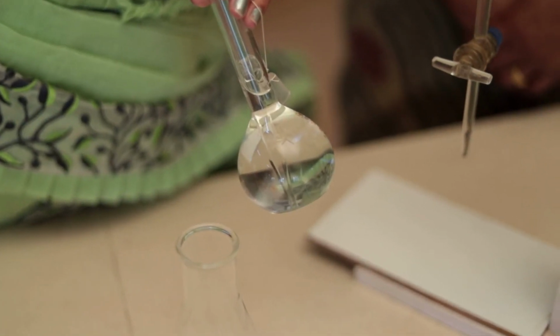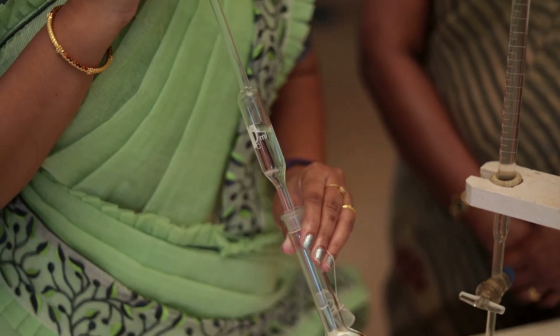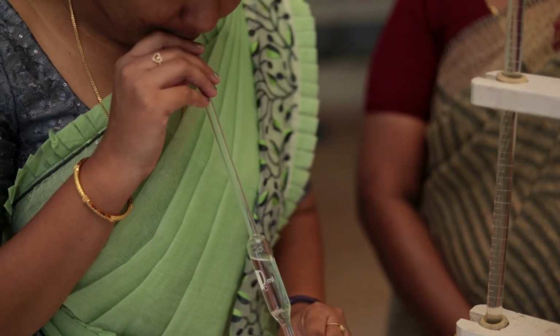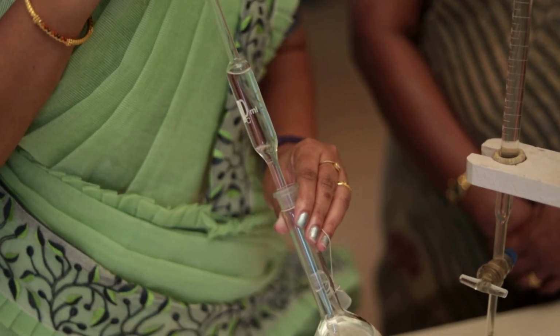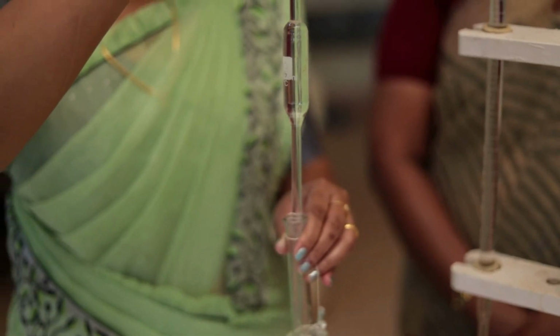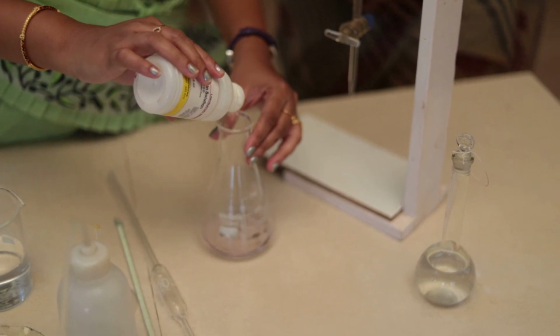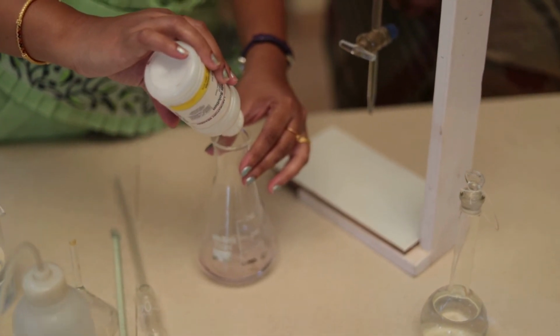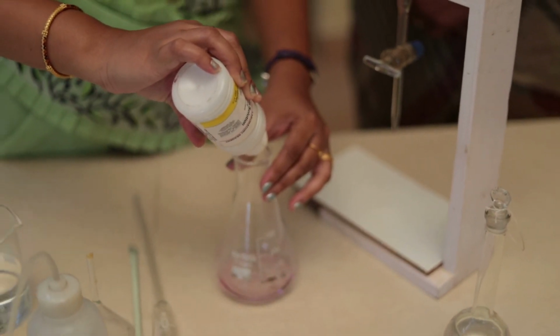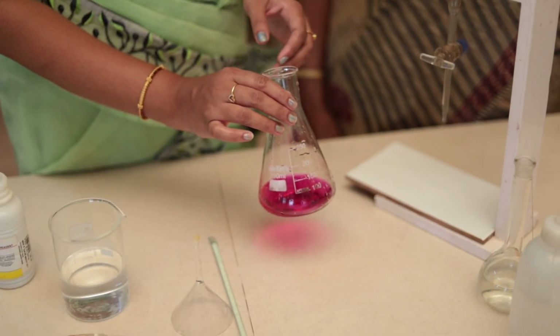Pipette out the makeup sodium hydroxide solution to the conical flask. One or two drops of phenolphthalein indicator is added. Alkaline solution becomes pink in color.